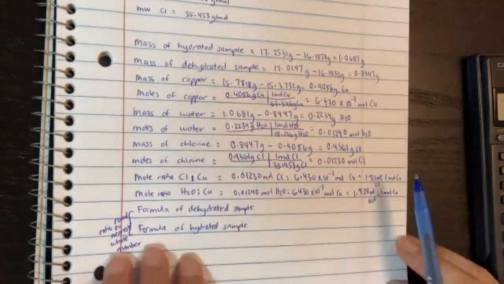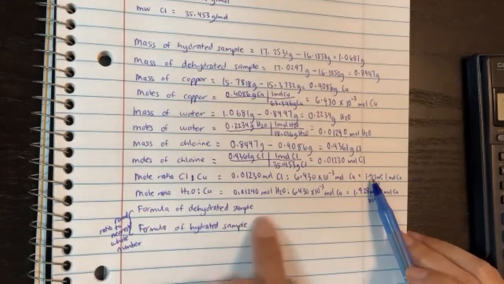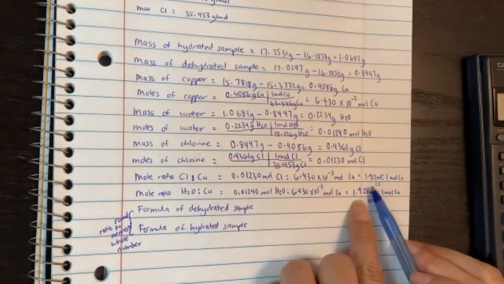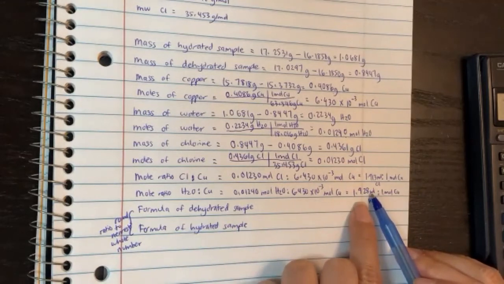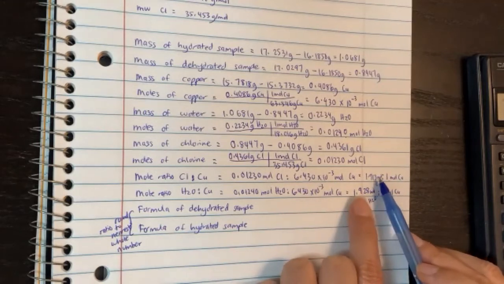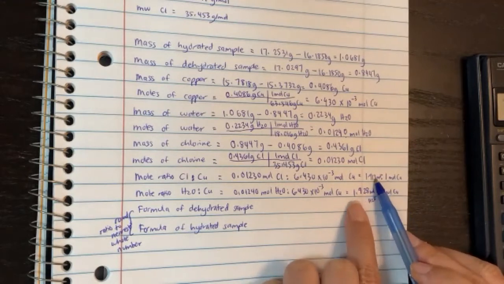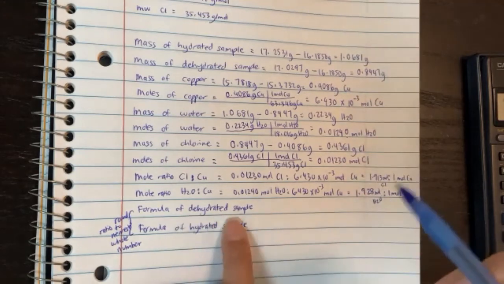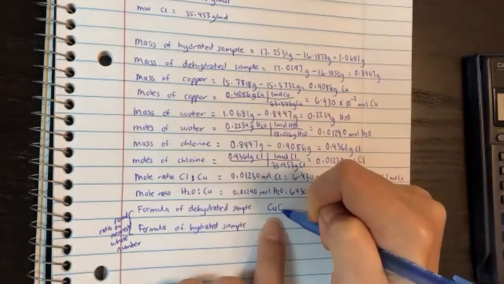And then for the formula, it says don't do it like in lecture, where we divide by the smallest number of moles, and then if it's not quite a whole number, we have to do more steps. But since it's lab, we have a lot of experimental error. All we do is round these numbers to the nearest whole number, which would round to 2 to 1. 2 chlorines to 1 copper, 2 waters to 1 copper. So the dehydrated sample formula would be simply 1 copper to 2 chlorine.